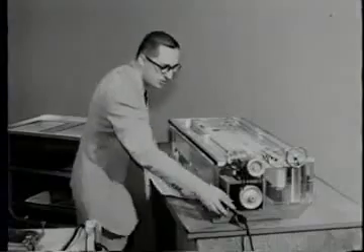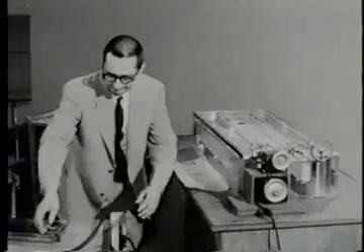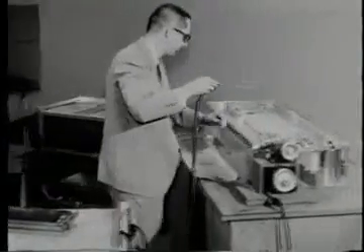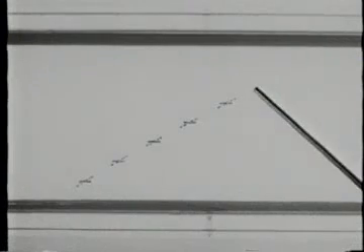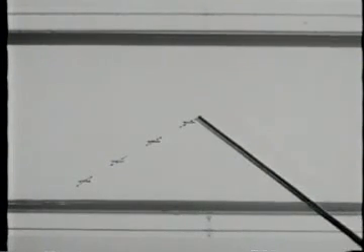Now let me just remove this pattern. That was easy, wasn't it?